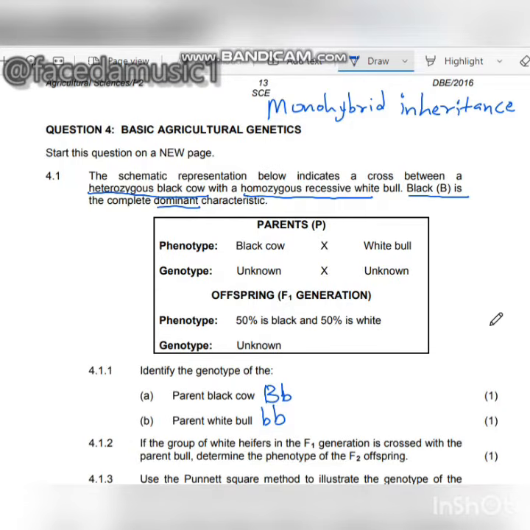We have 4.1.2 says that if the group of white heifers in the F1 generation is crossed with the parent bull, determine the genotype of the F2 offspring. We know the genotype of the parent bull, and we're going to cross it with one of the white heifers in the F1 generation, which is also white.